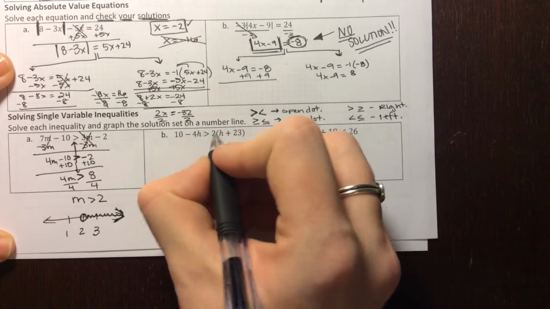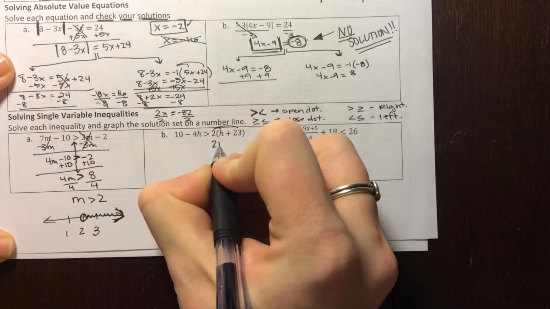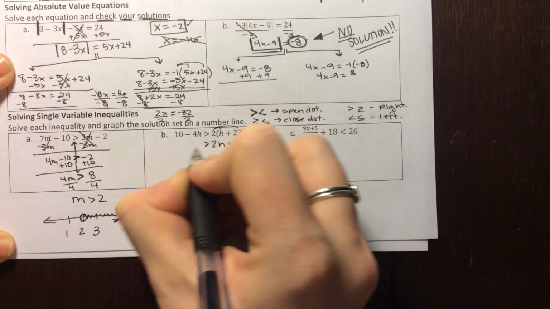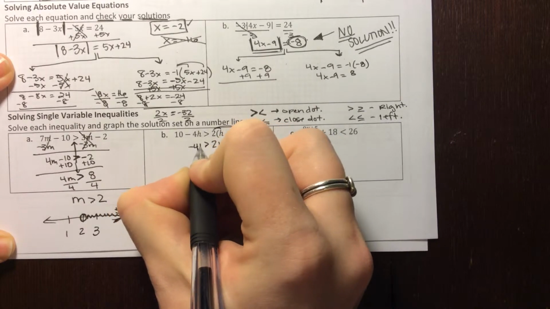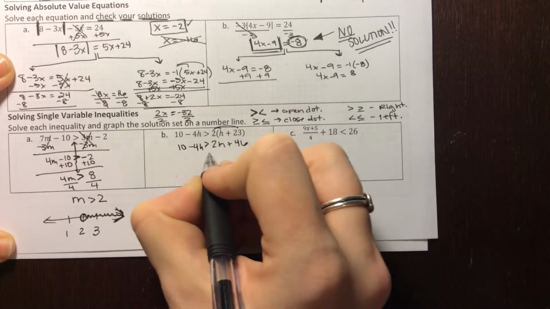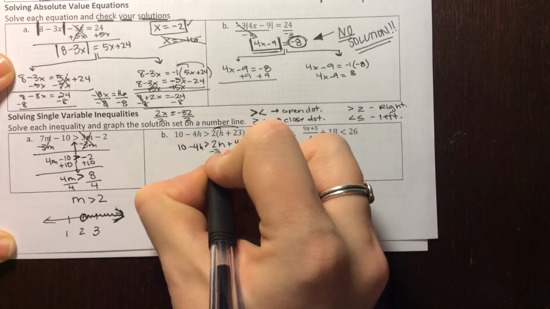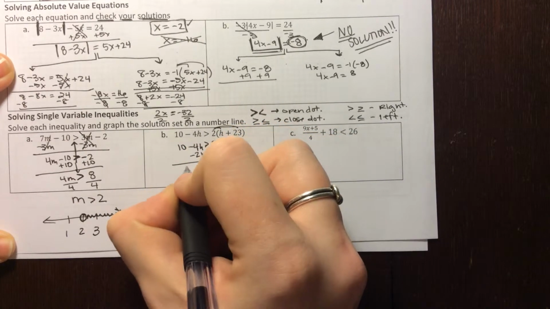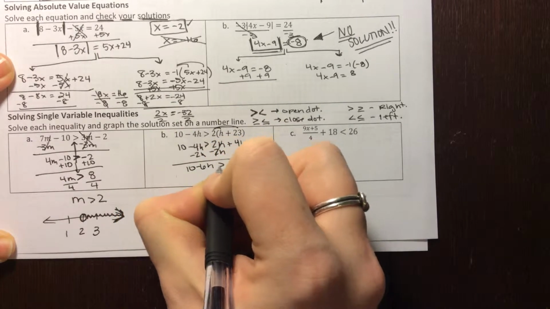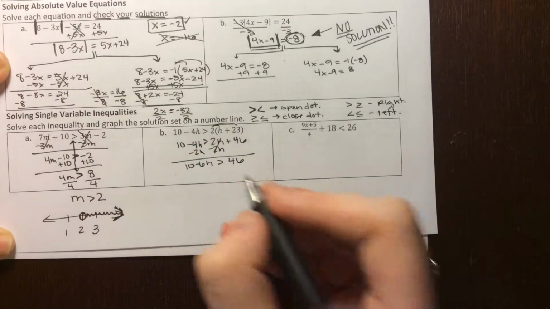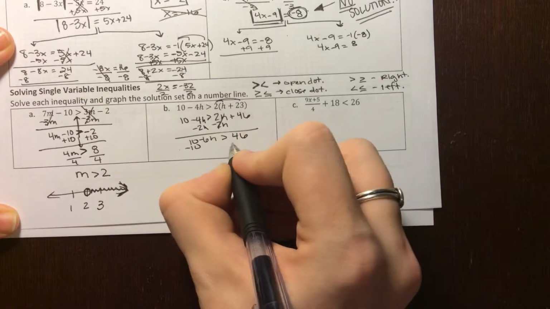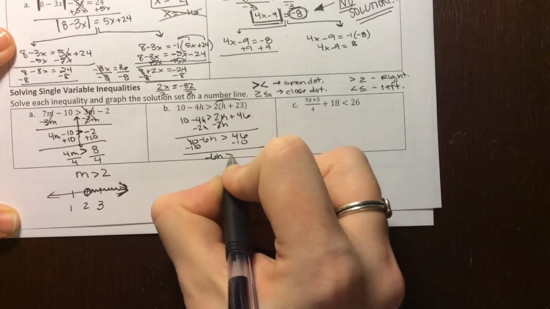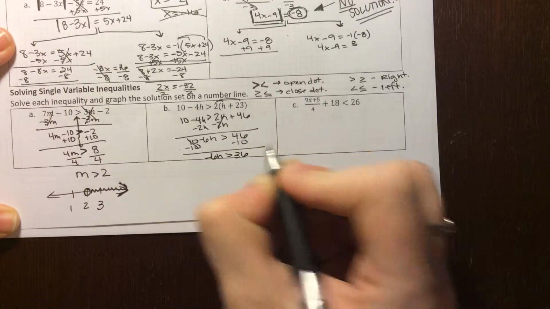Here we go. Got to distribute that 2. We got 2h plus 46 is less than this 4h and the 10. You got to get your h's together, so I'm going to subtract 2h, subtract 2h. I get 10 minus 6h is greater than 46. I'm going to subtract 10, subtract 10. I have a negative 6h is greater than 36.